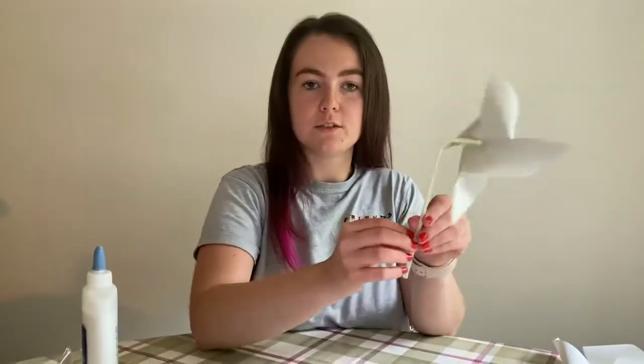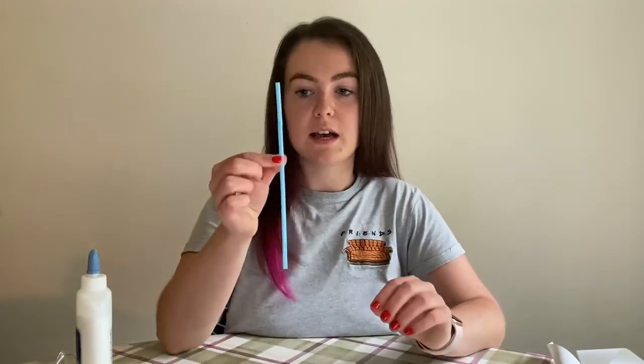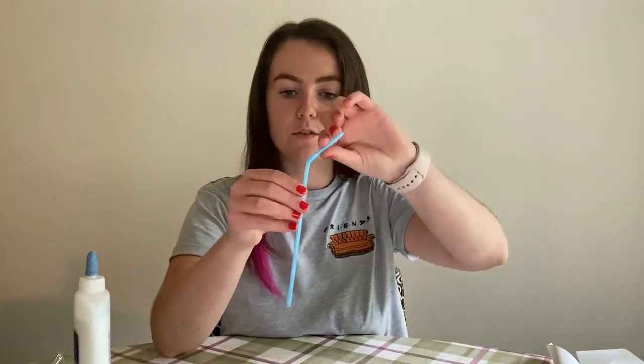So now that we've put that down to the side just to let it dry, we're going to have to make the shaft, which is like the body of the wind turbine. So this is where you'll take your straw. Whether you've got a plastic bendy one like me, it's just a matter of bending it over like this, and that's you done with it.